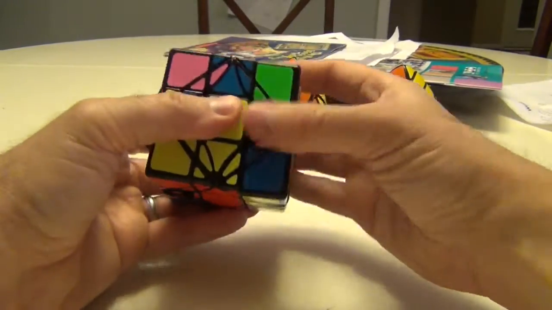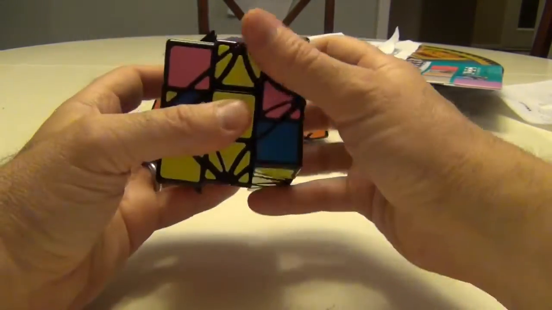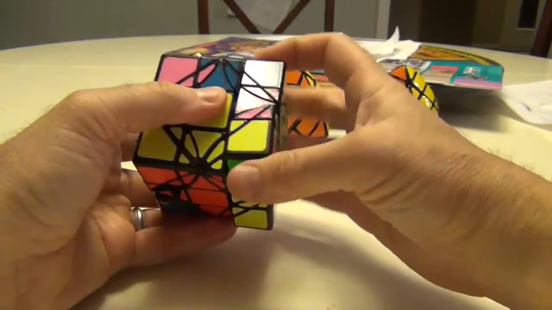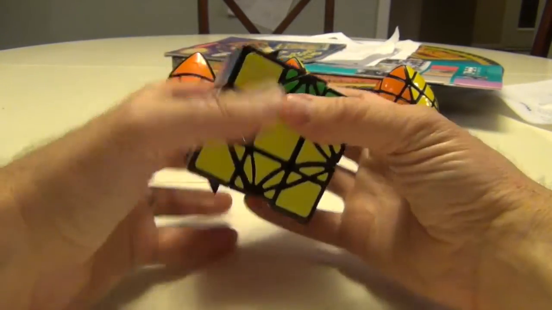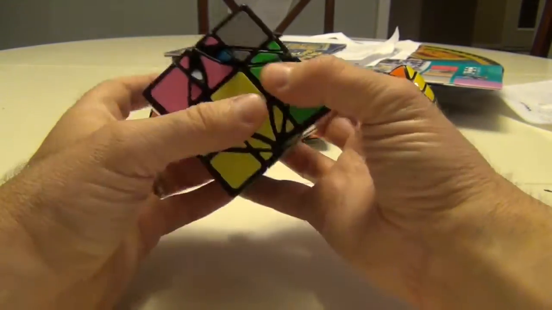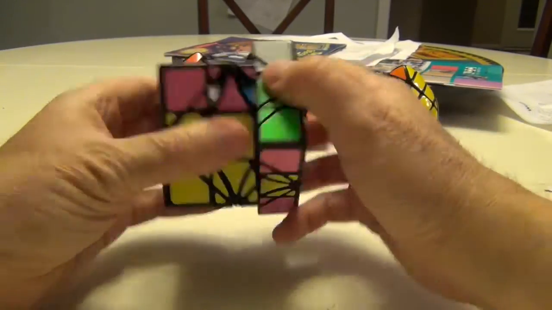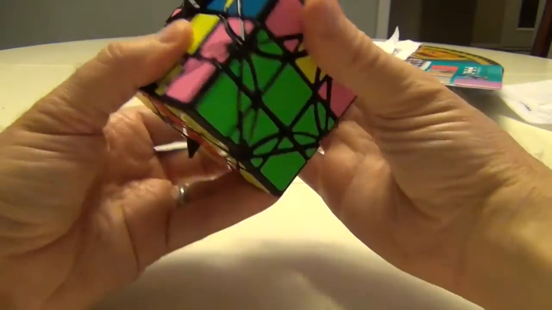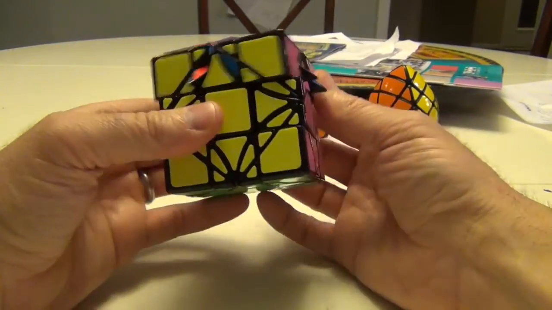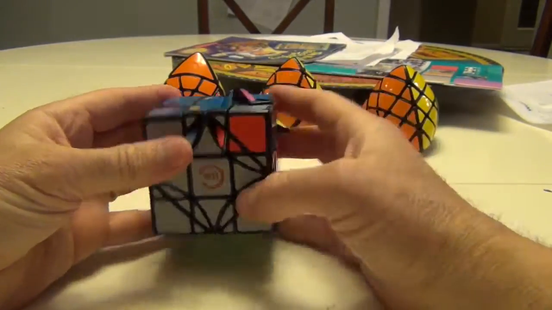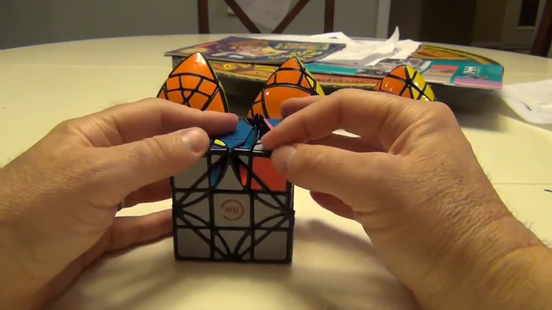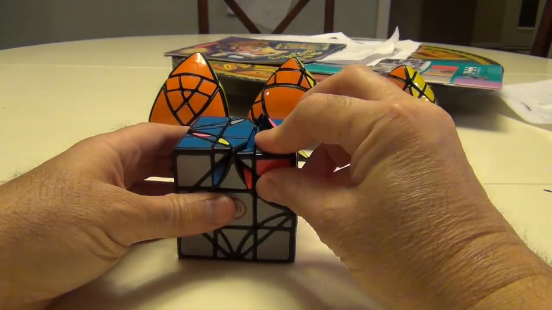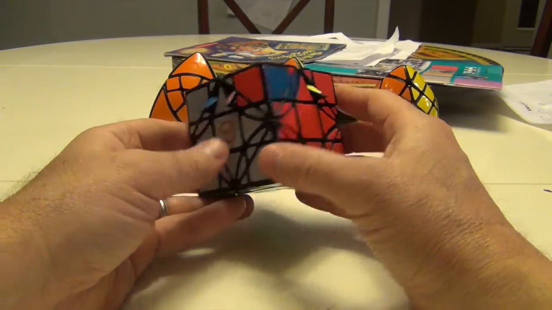Do it again. R, D, RI, DI, R, D. Move this one in place. RI, DI, R, D. And again. And good. Well, not so good, because look at this. This guy is rotated. So we appear to have another kind of a parity.